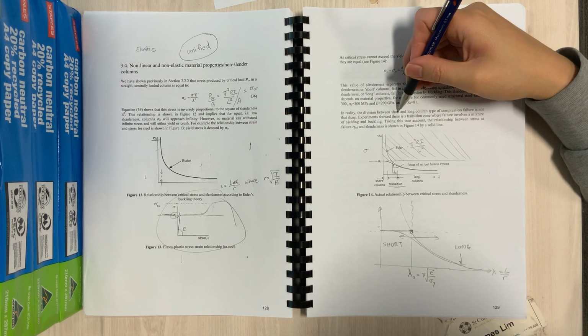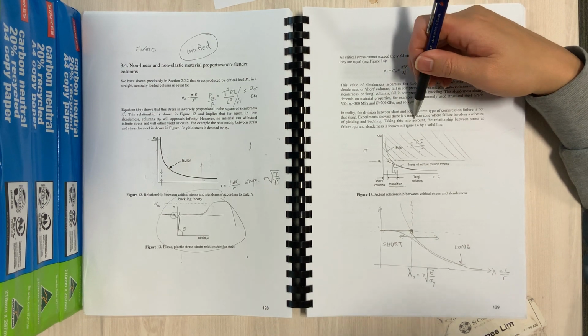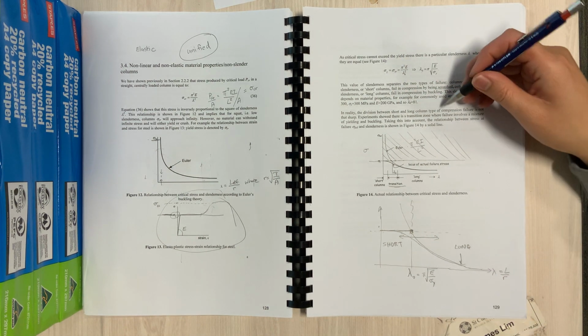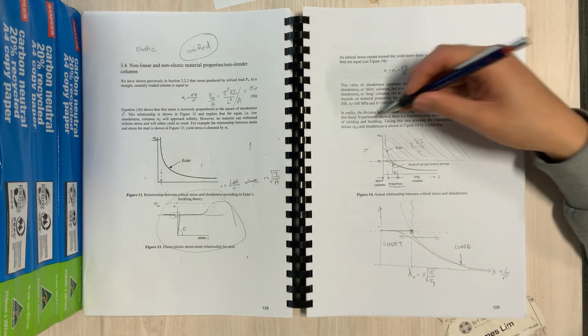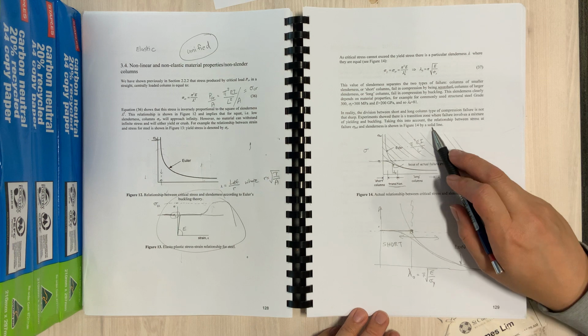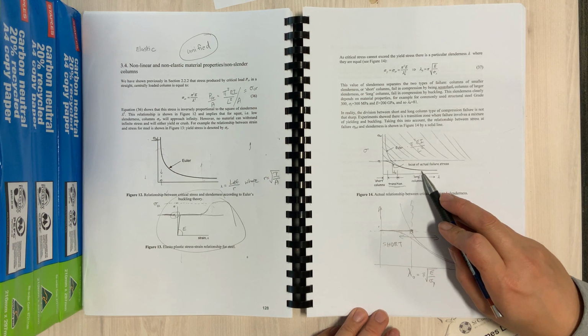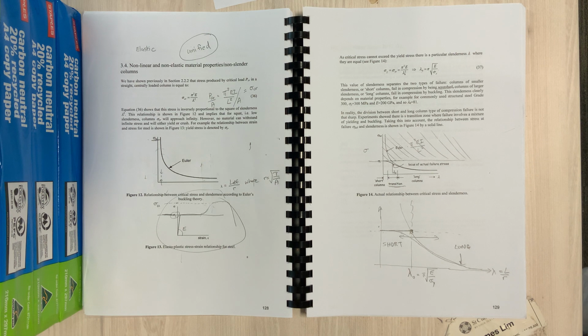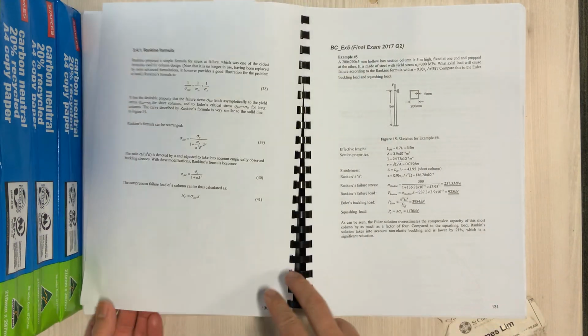So in reality, the division between short and long column types is not that sharp, and there is a transition zone. Taking this into account, the relationship of stress, failure and slenderness is shown in this figure by that solid line. And how do we get this solid line? Well, we can come up with some maths to help us curve fit, but that's all we're doing. We're just curve fitting. What we actually do is get experimental test data from universities and column tests that have been conducted, and use that to curve fit.